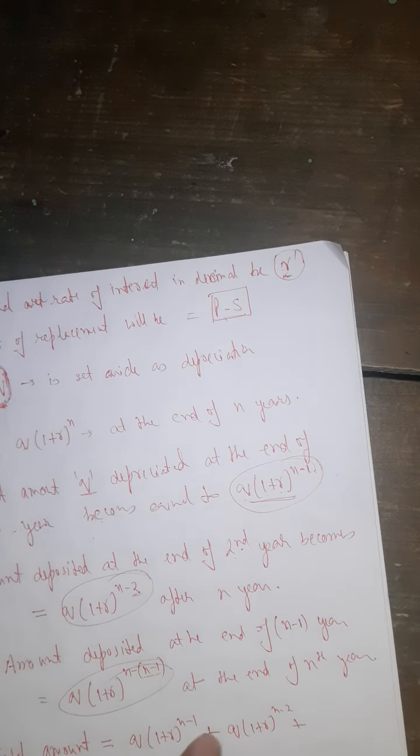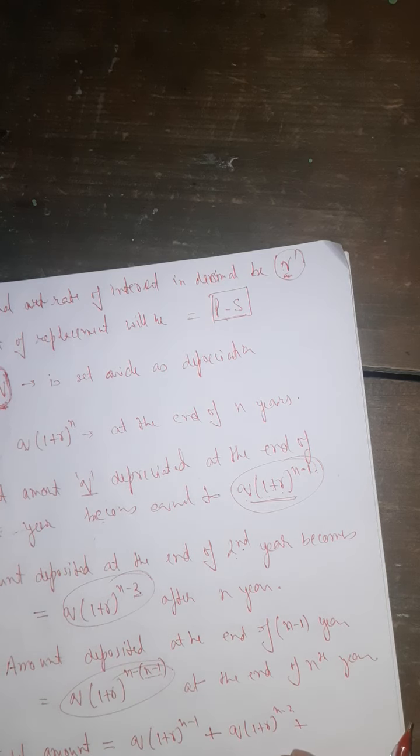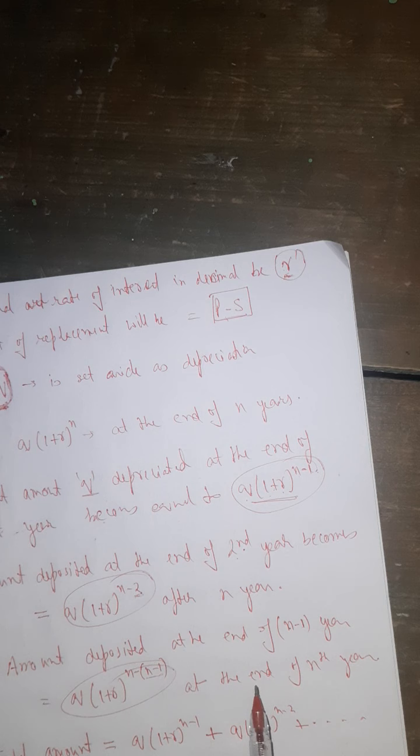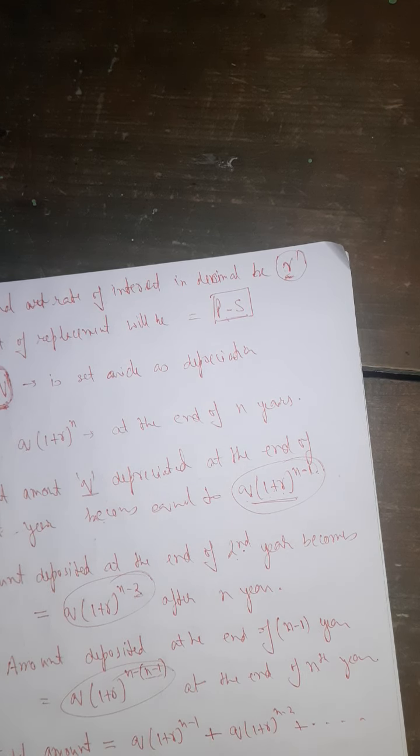Then the money deposited at the end of the third year becomes Q into (1 plus r) raised to power n minus 3. Similarly, the money deposited at the end of the n minus 1 year becomes, at the end of the nth year, Q into (1 plus r) raised to power 1.